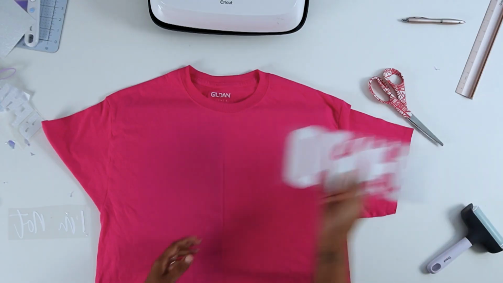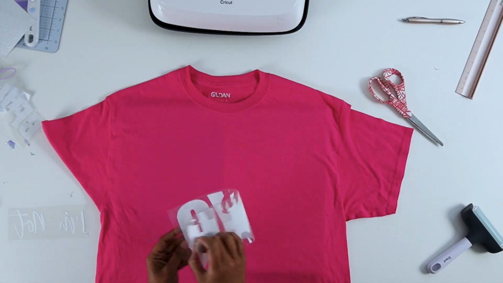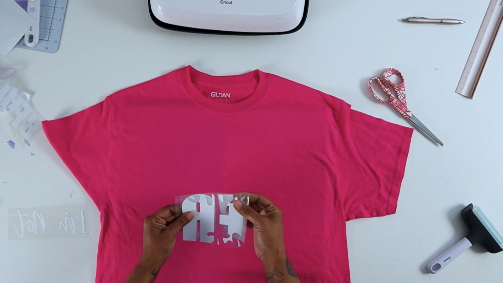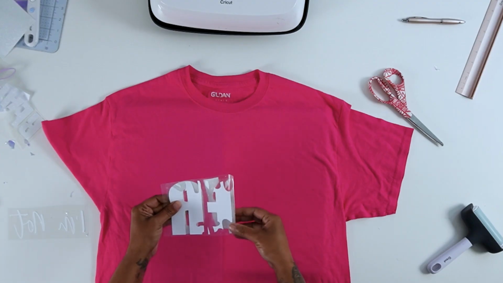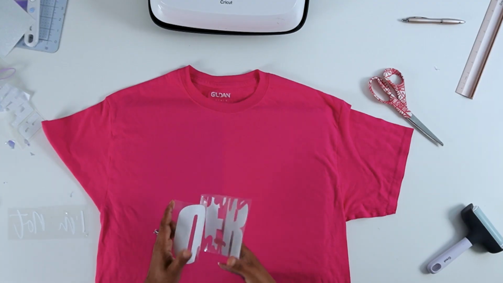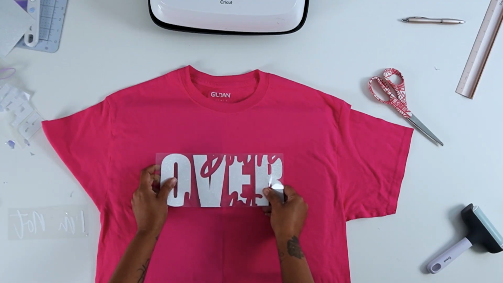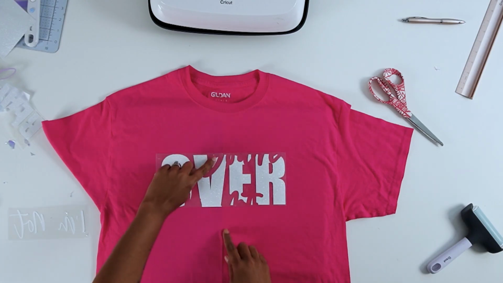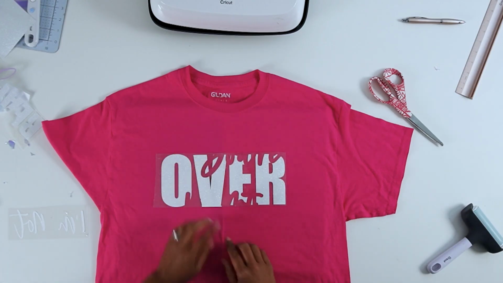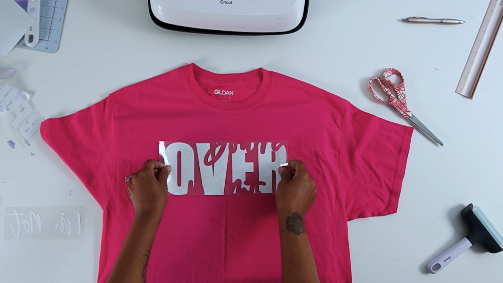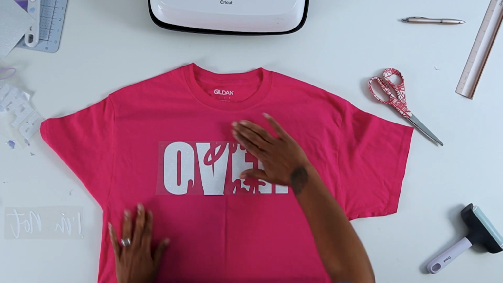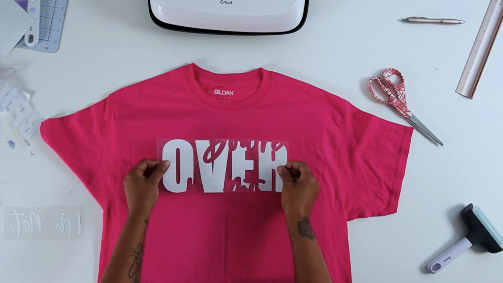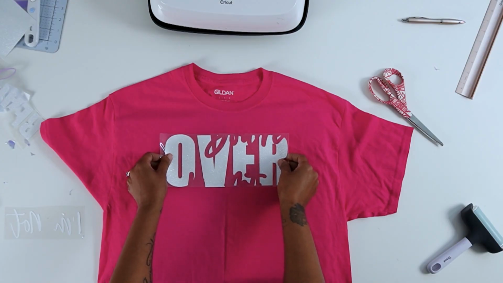So we are going to put the "over" on first, and what I'm going to do is line my text up end to end and just pinch it a little bit at the bottom and the top, and I'm going to place this right on that line. So if I line up the bottom and the top creases that I created to this line, then I know that my design is aligned. So I usually go about 3 to 4 fingers from the top.